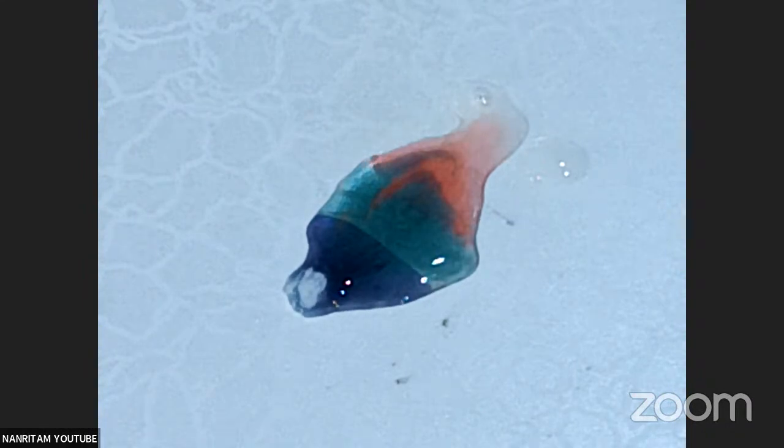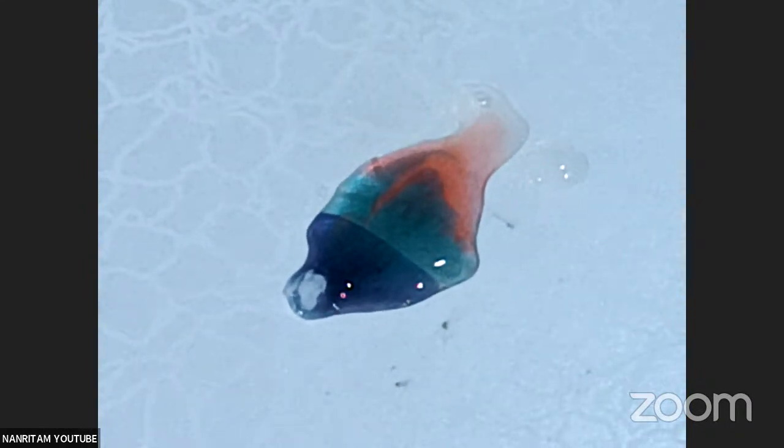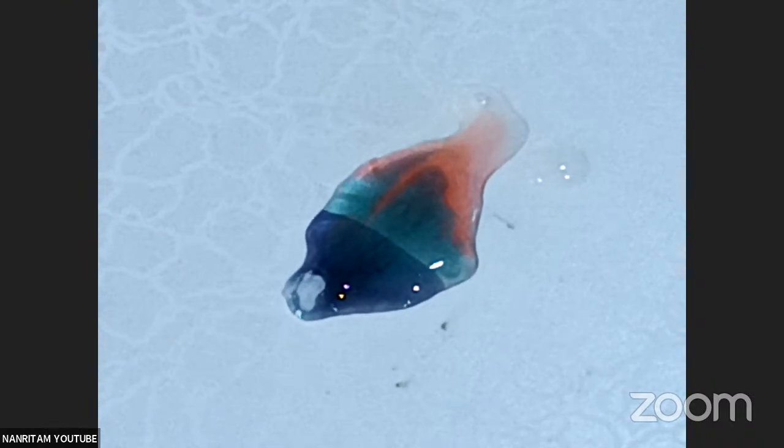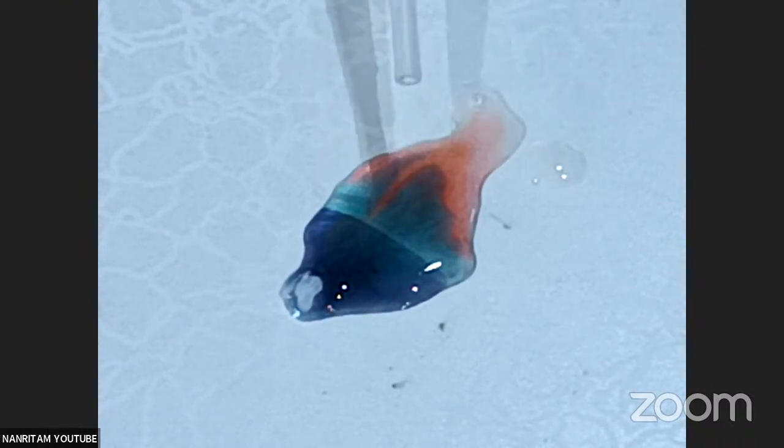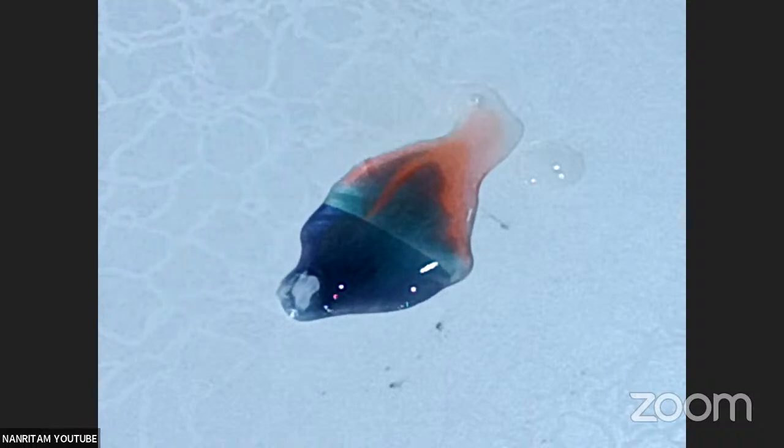I will put 1 drop of lemon water on this side. What is happening? Color change is happening. That is red. So this side is red because of acid. This side is blue. Now see what is happening. They are moving towards each other.